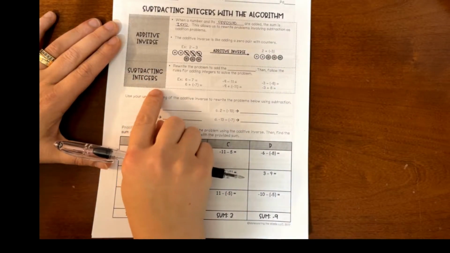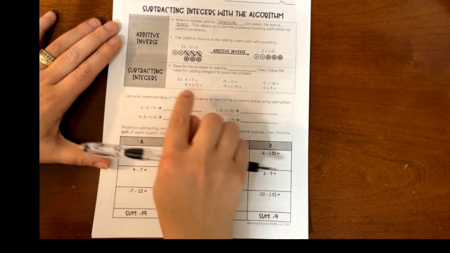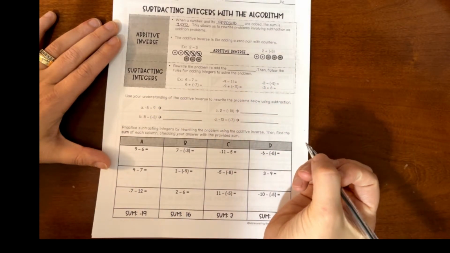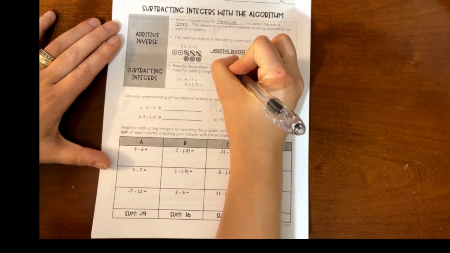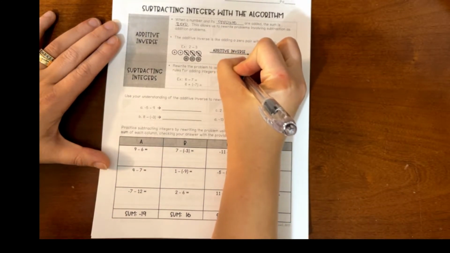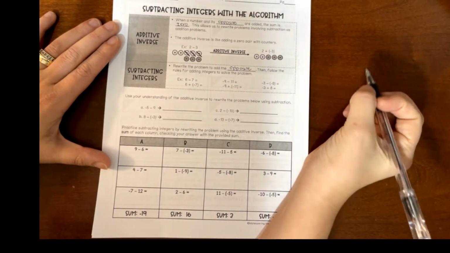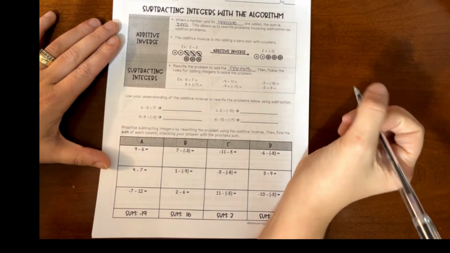So the other kind of subtracting integers problem we can have is one of these 3 examples. So sometimes we need to rewrite the problem in order to add its opposite, then follow the rules for adding integers in order to solve the problem.